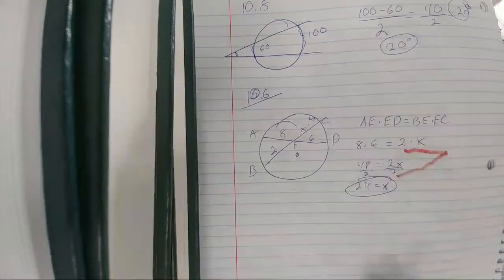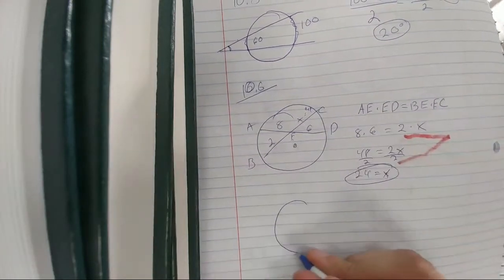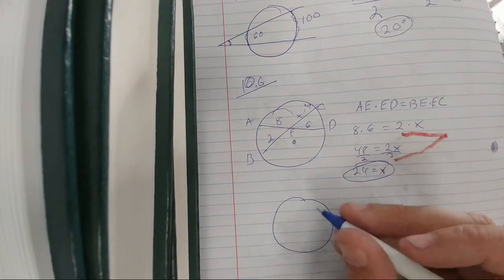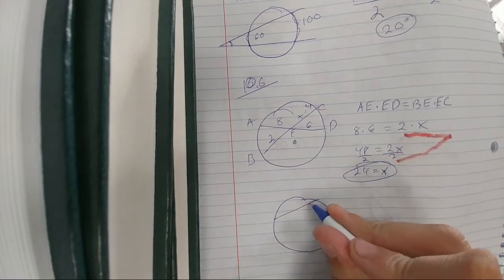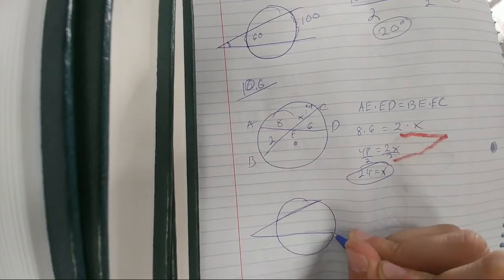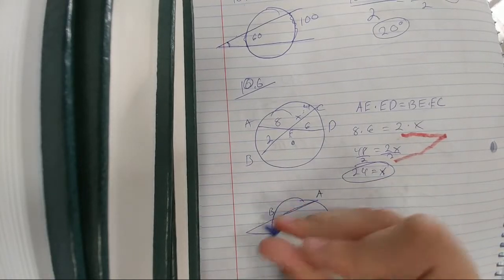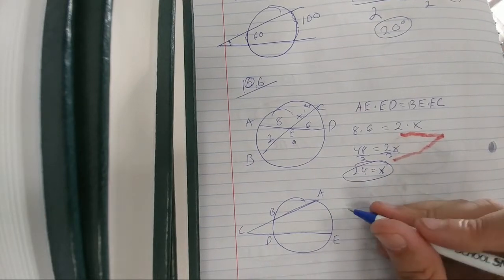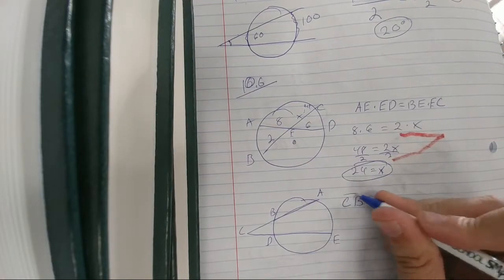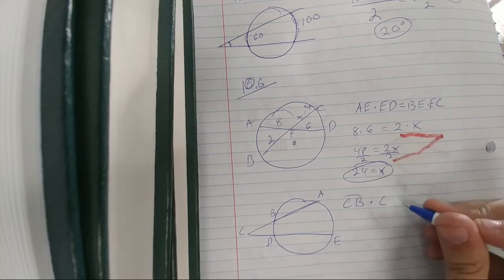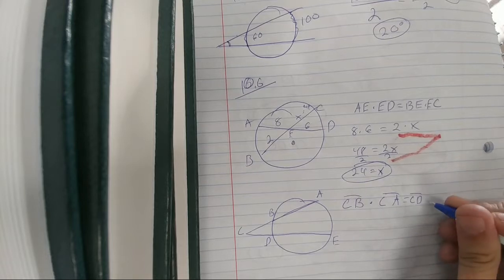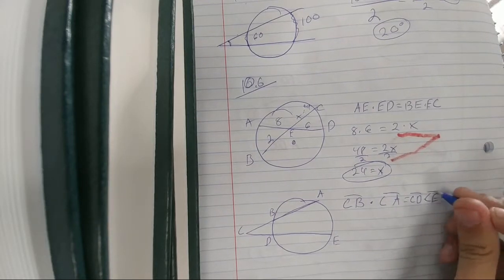The other ones, there's two more, aren't there? Oh yeah, these. So these could become foiling, or foiling's okay, but they have promised it will not be factoring because I didn't even give that on your little tests. A, B, C, D, E. This one is CB times CA. So notice it's the whole length equals CD times CE.